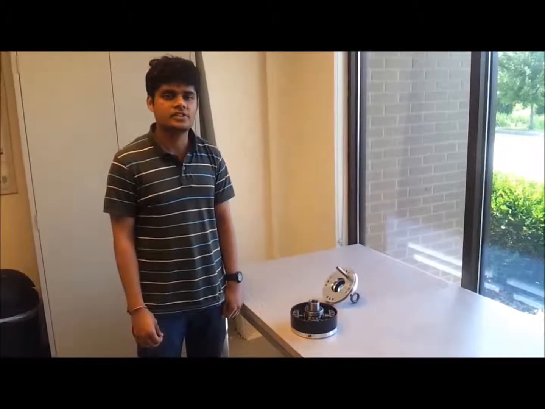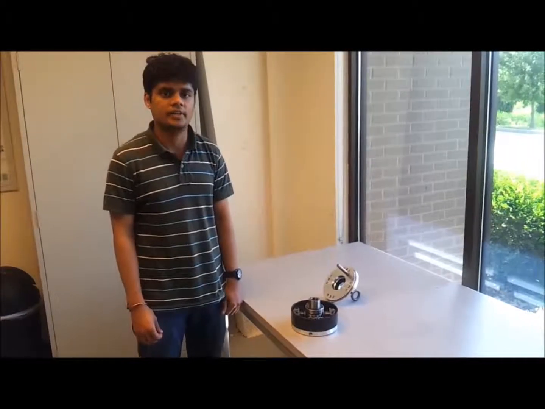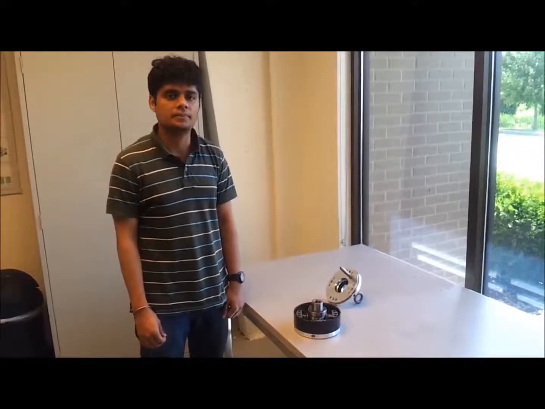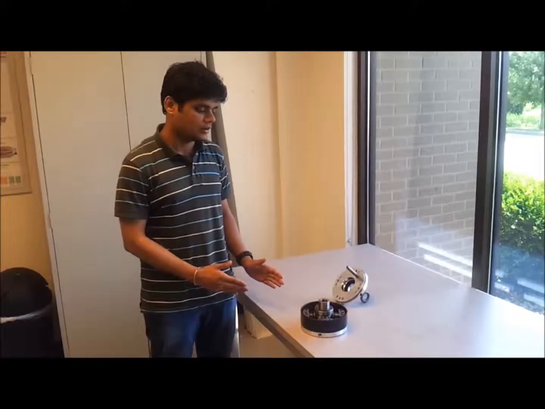The topic of my research is development of a gasoline engine driven ultra high pressure radial piston pump. This is the pump I am planning to work on.